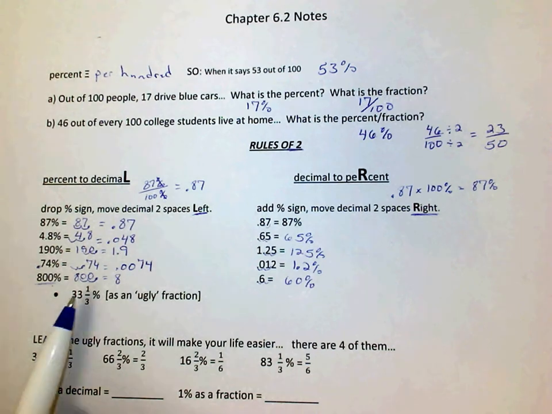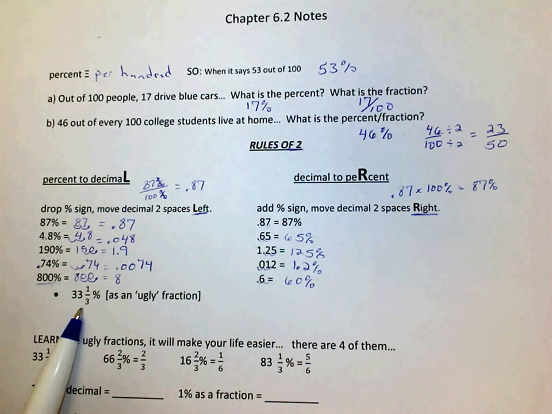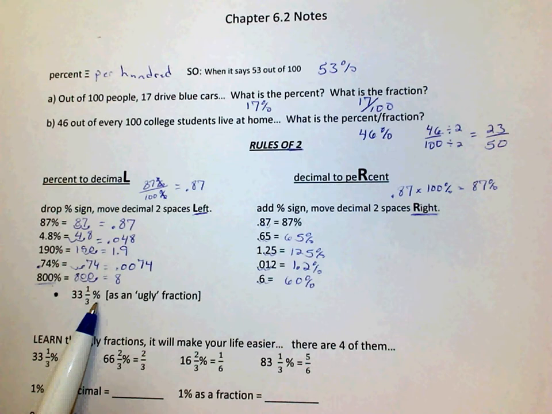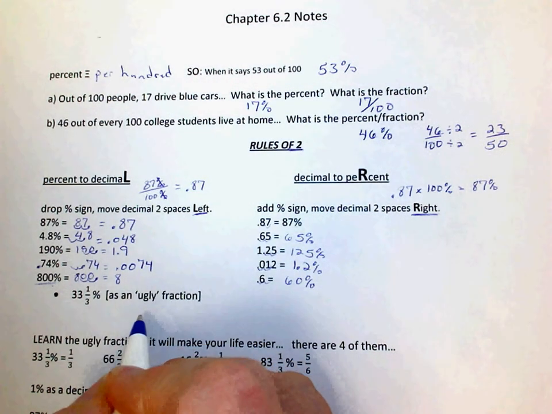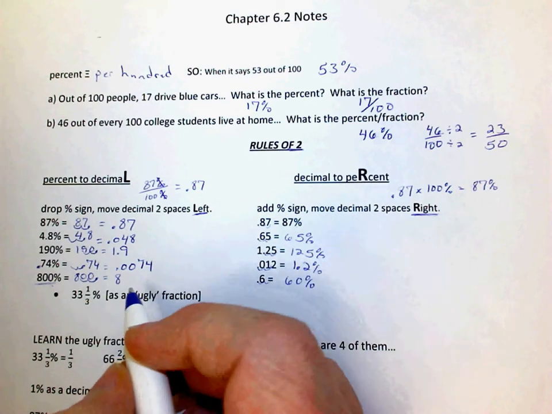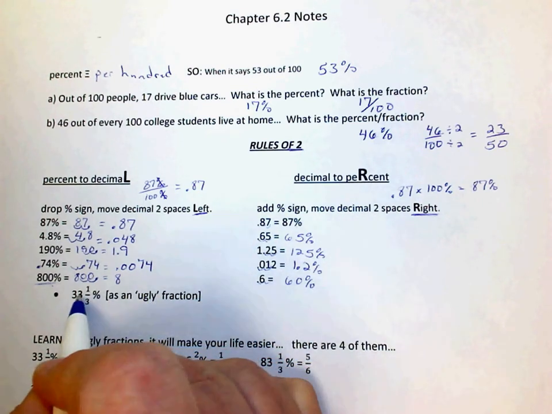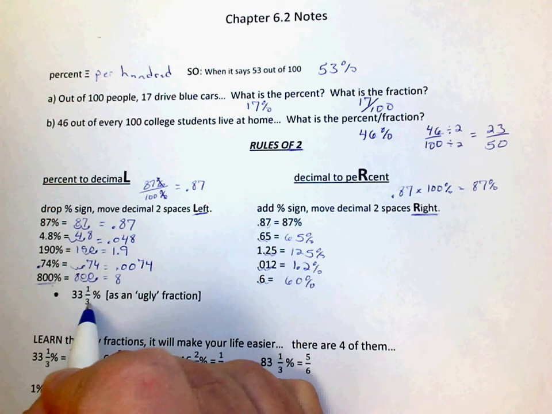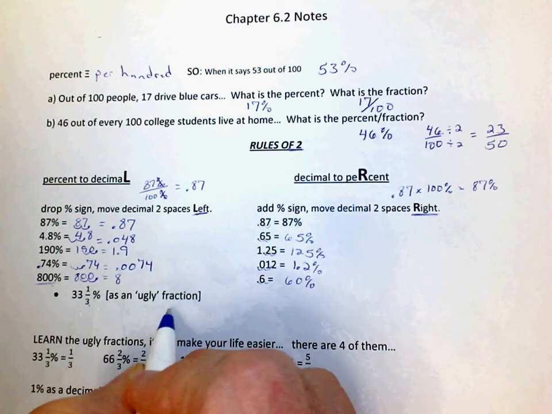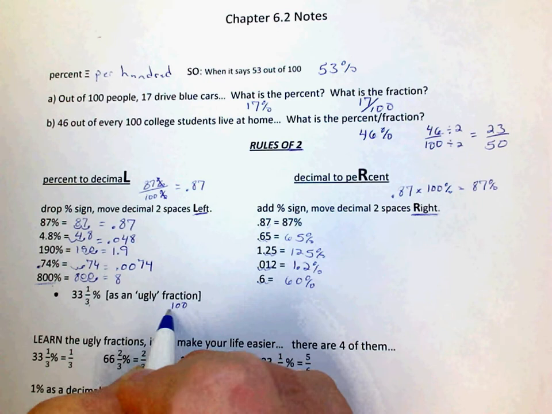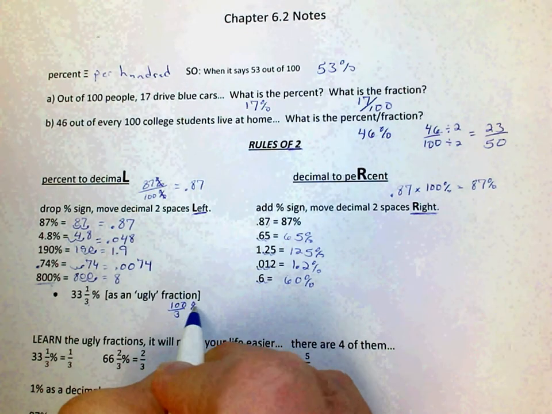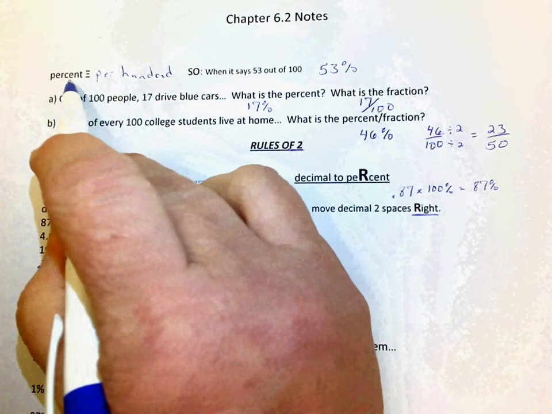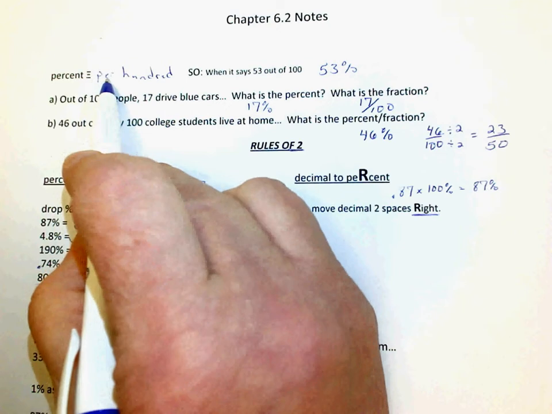What about this ugly fraction? 33 1/3% as an ugly fraction. Well, first thing I'm going to do is 33 times 3, which is 99 plus 1. I'm going to change this into an improper fraction. And then I'm going to use my definition. Percent means per 100.